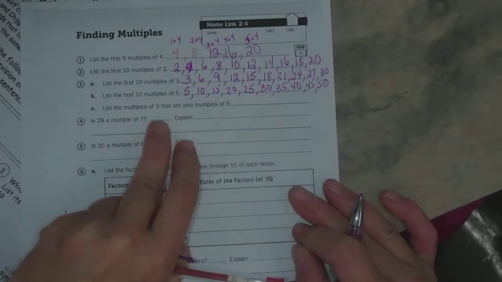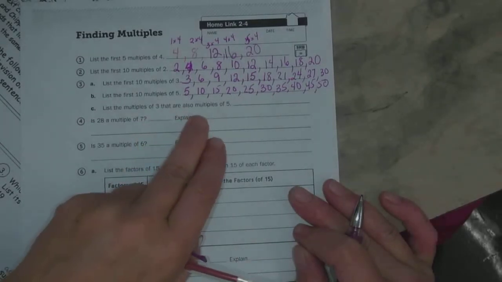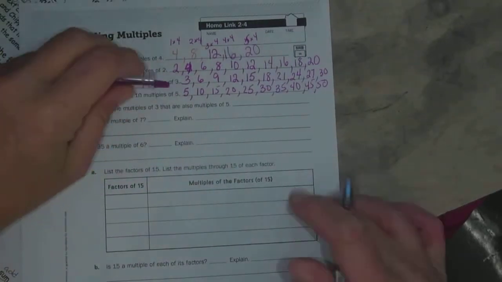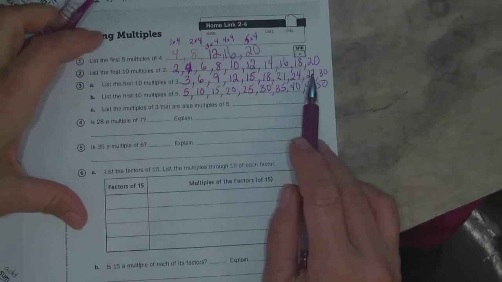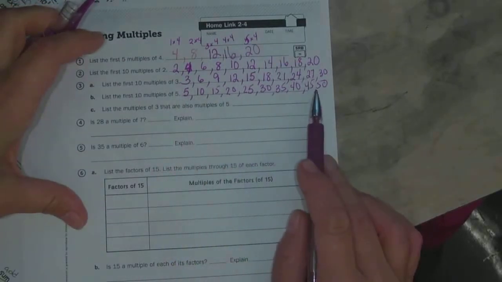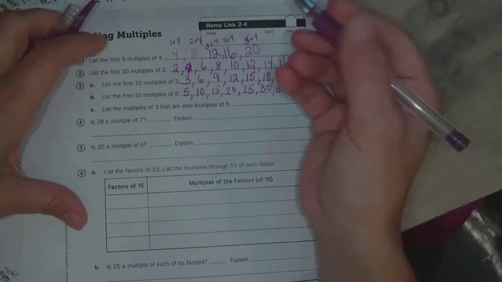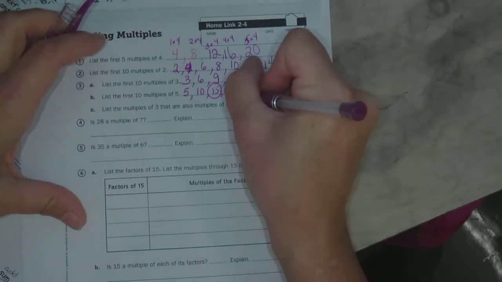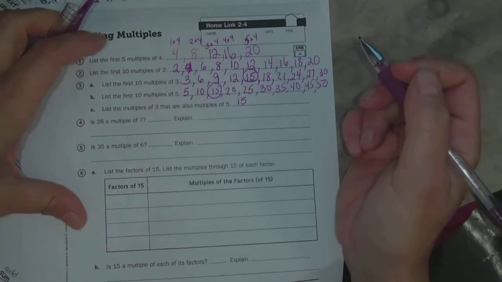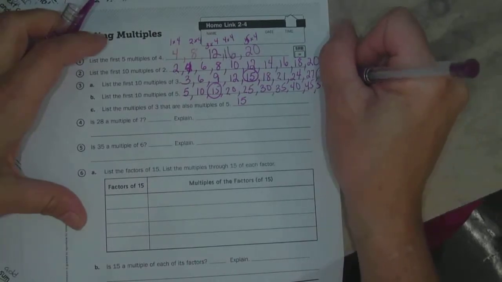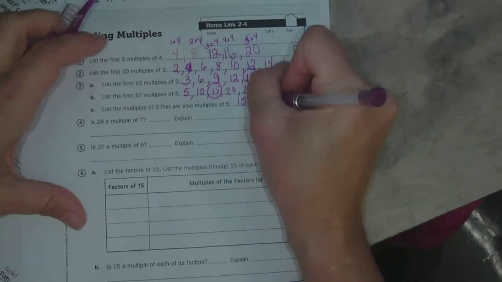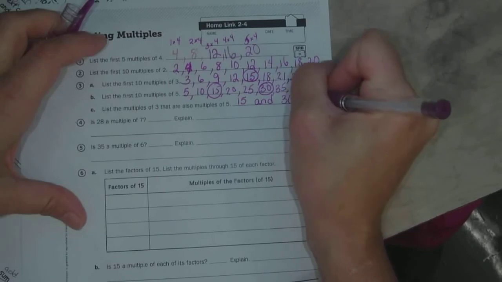List the multiples of 3 that are also multiples of 5. Okay, so now we're going to look at these 2 rows. Here's the multiples of 3. Here's the multiples of 5. Which ones are the same? Well, I'm noticing 15 is the same. And I'm noticing 30 is the same. So 15 and 30.